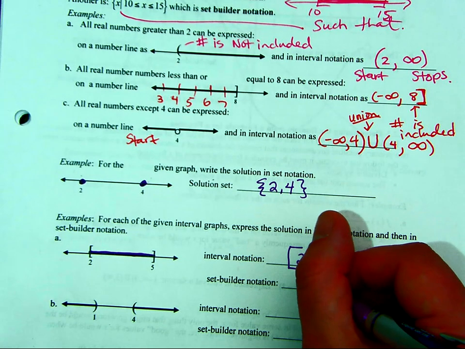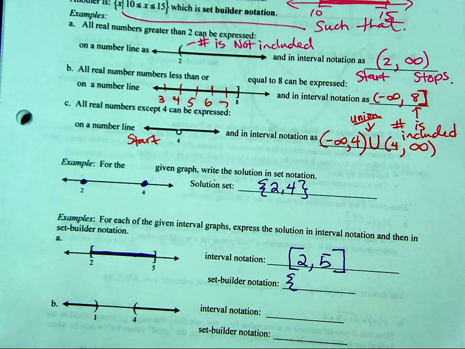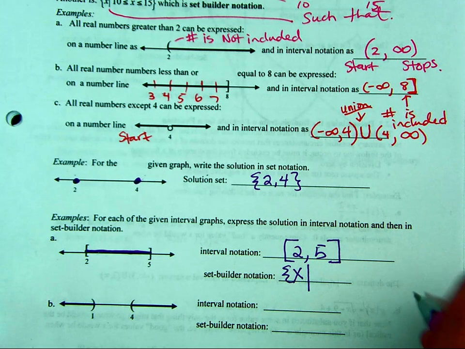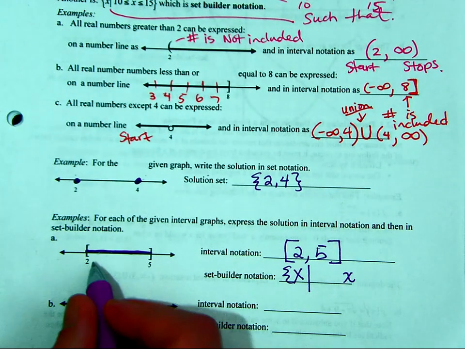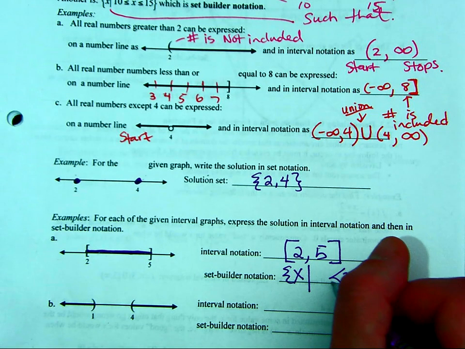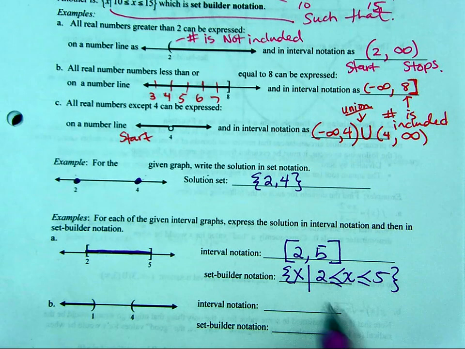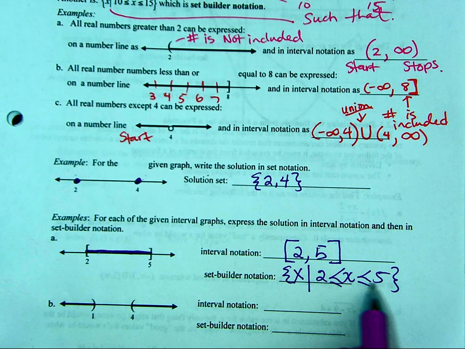So our set builder is: solution set x such that x is in between 2 and 5. Here's the 2, here's the 5. 2 is less than or equal to x is less than or equal to 5. That's a compound inequality. We're putting 2 inequalities together into one.